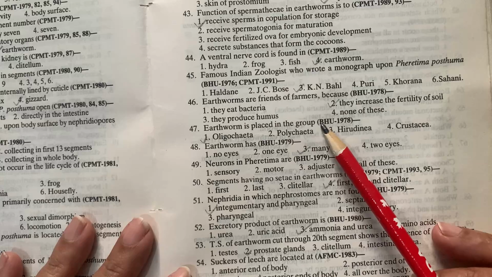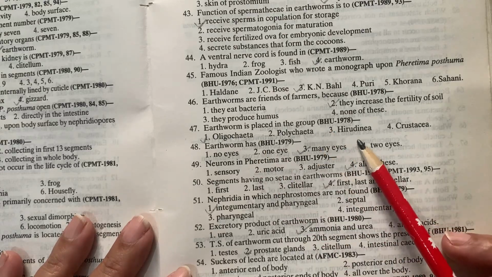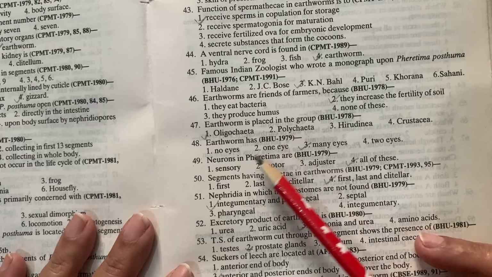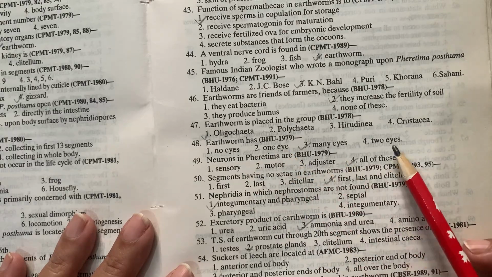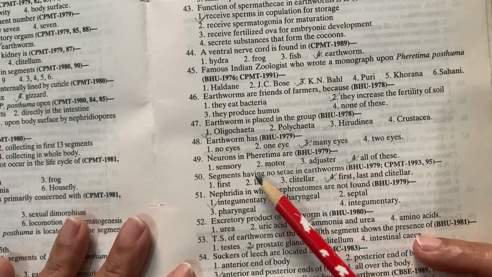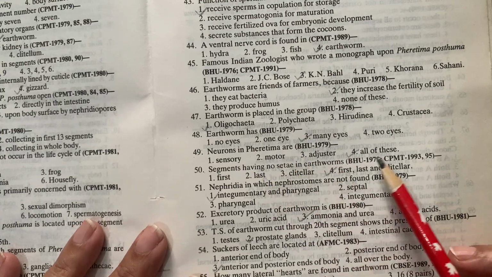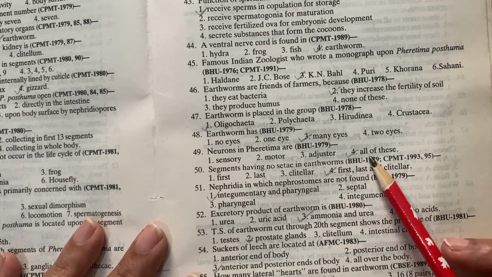Earthworm is placed in the group Oligochaeta, Polychaeta, Hirudinea, Crustacea. First option, Oligochaeta. Earthworm has no eyes, one eye, many eyes, two eyes. Third option, many eyes. Neurons in pharynx are sensory, motor, adjuster, all of these. All of these. Fourth option is correct.